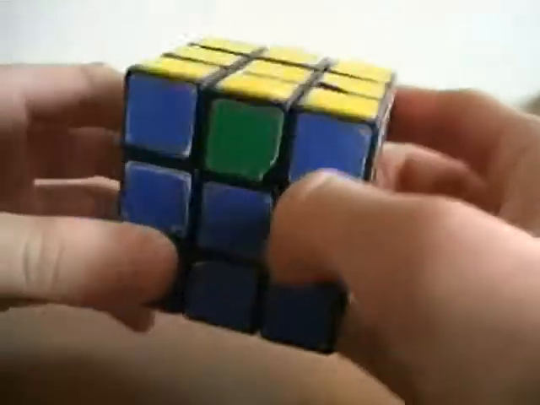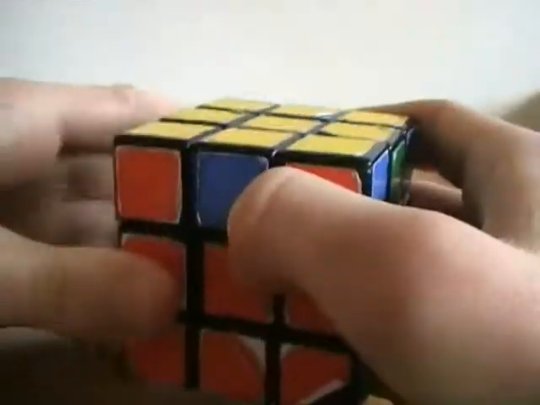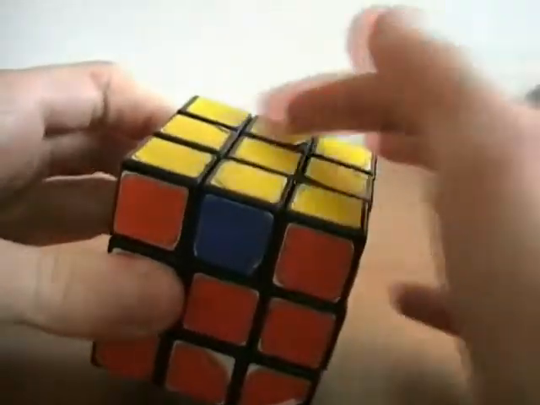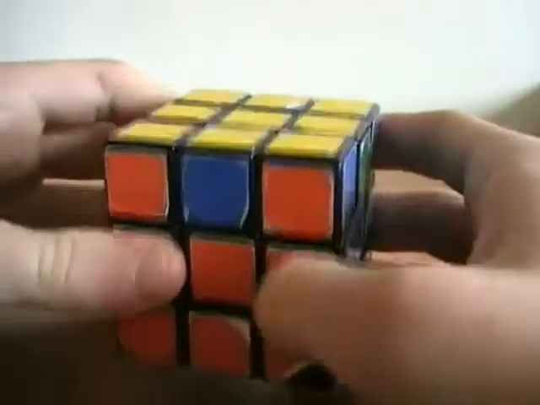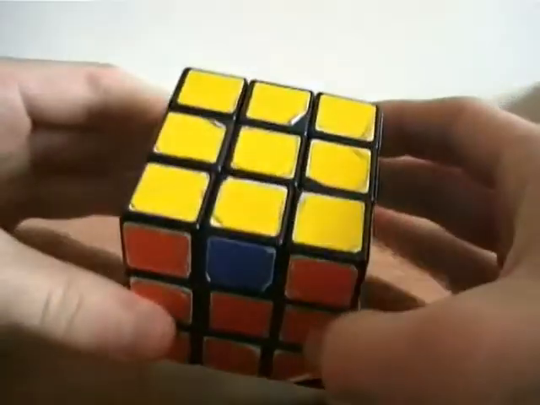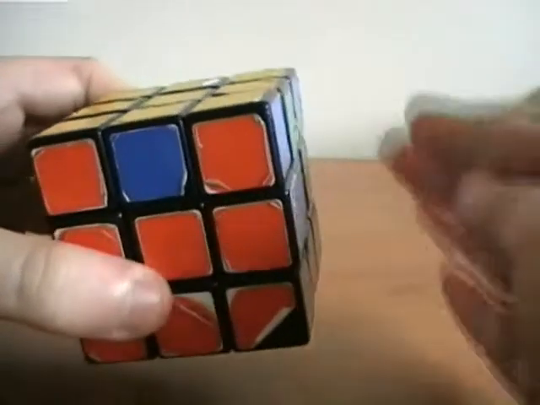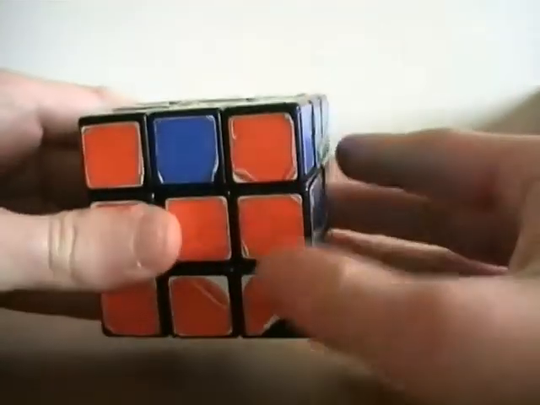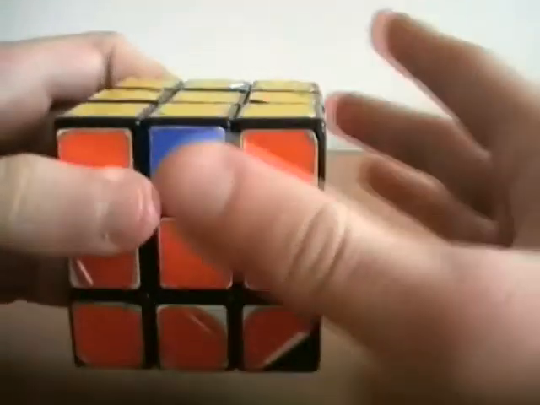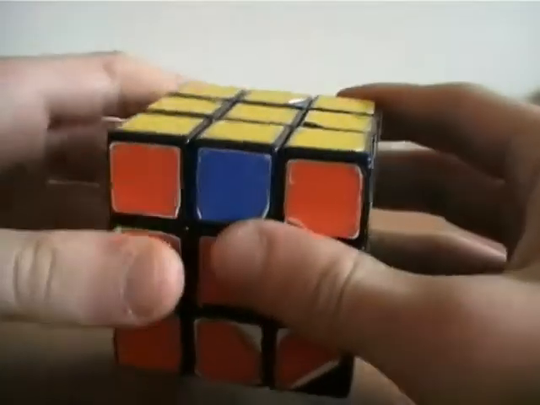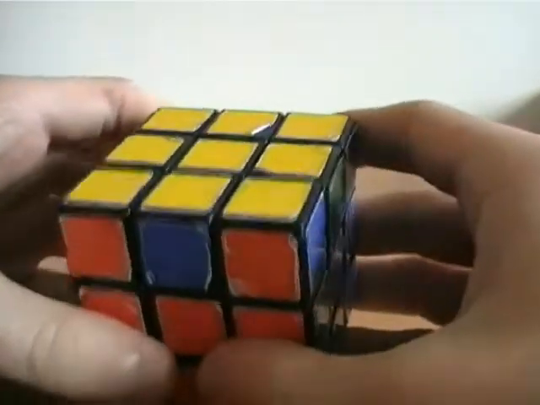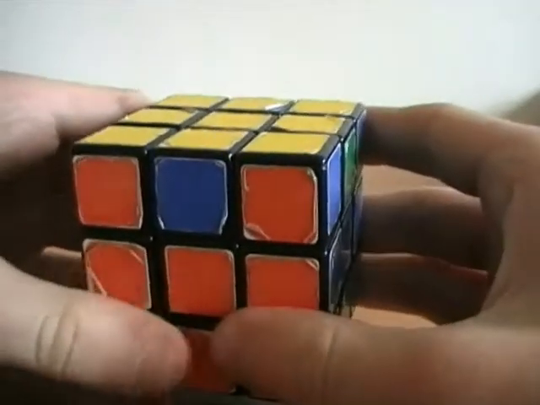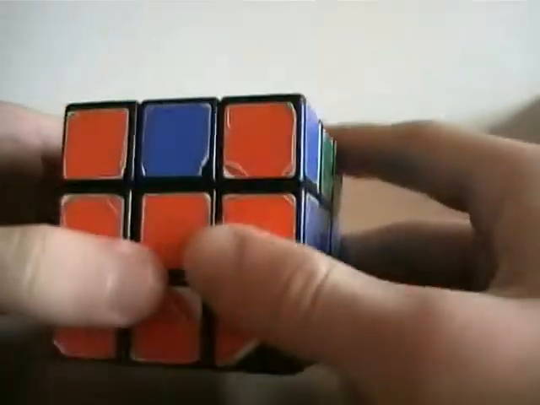So that's the corners, and it's just the same algorithm then for permuting the edges, and hopefully you will now get faster and have quicker times. So just a few changes to each of the stages, not all of them, and hopefully you'll get the good hang of it.